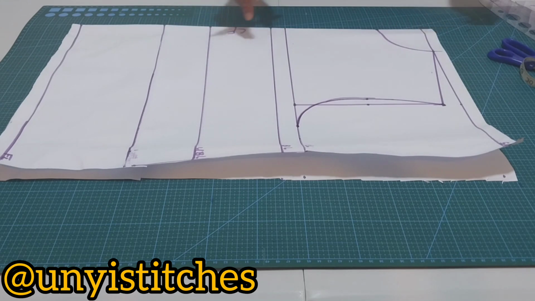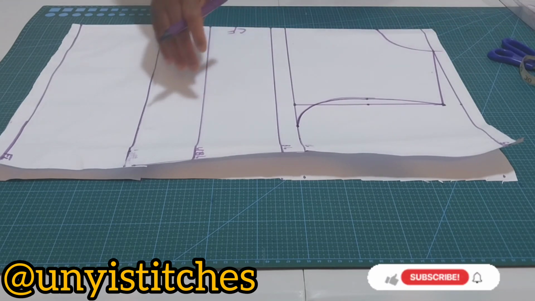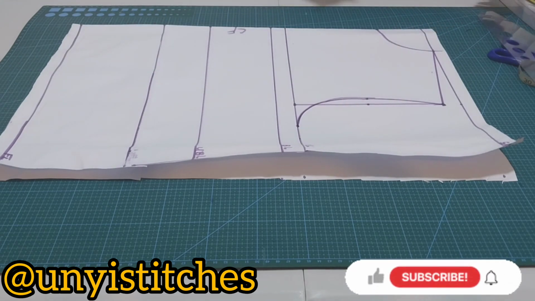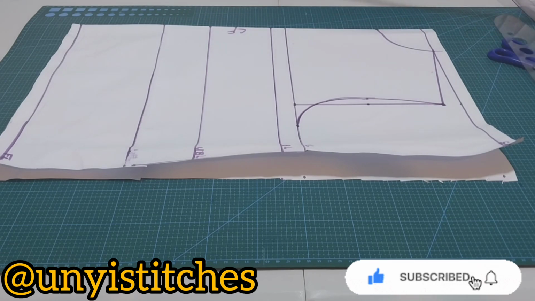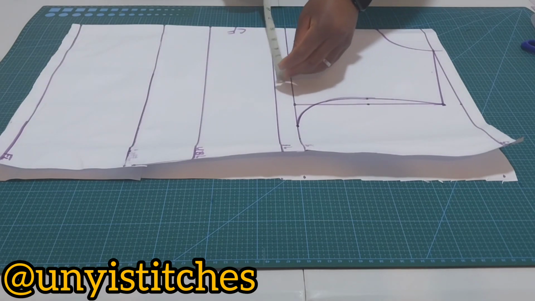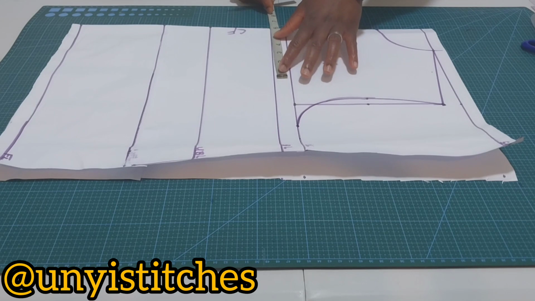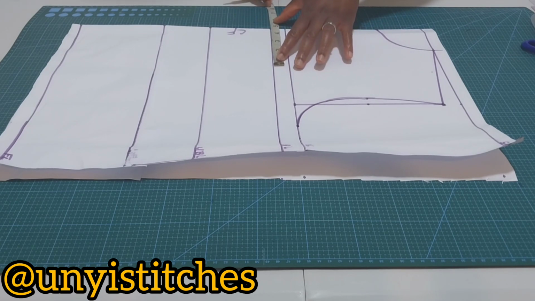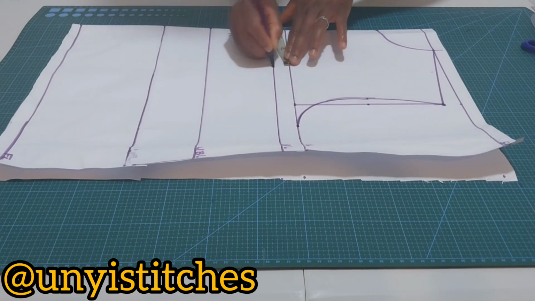Start marking my armhole. The next thing will be for me to input my dart. For me to do that, I will come to my bust line. I will mark my bust span measurement divided by 2. So the bust span is just from one nipple to the other. Some people call it nipple to nipple measurement. So your bust span divided by 2. The one I'm working with is 9. When I divide by 2, that gives me 4.5. So I will mark my 4.5.